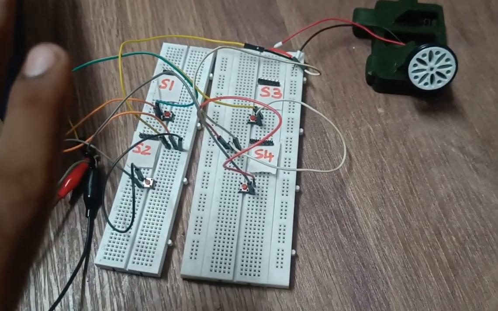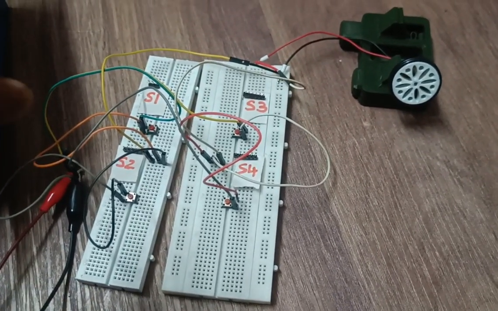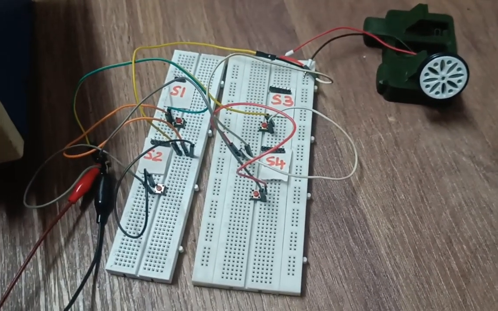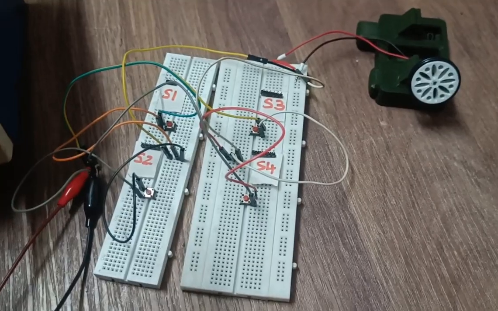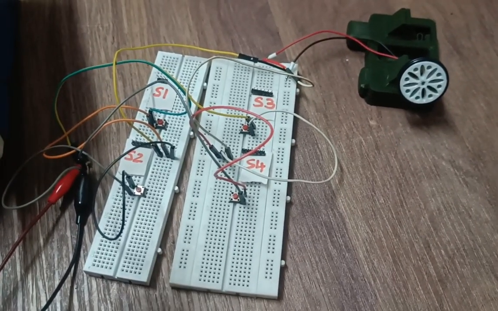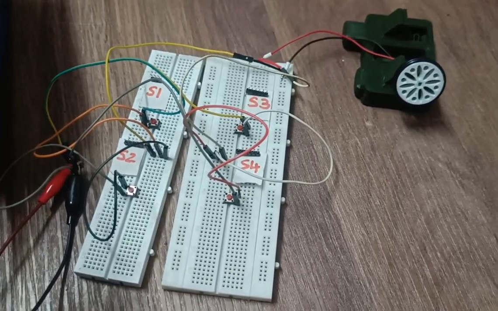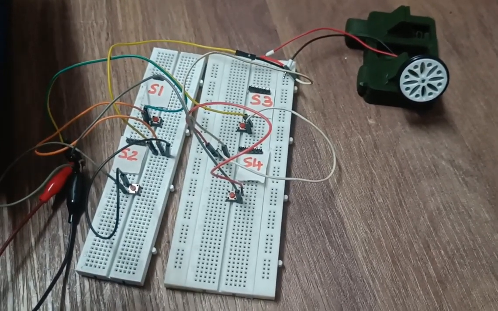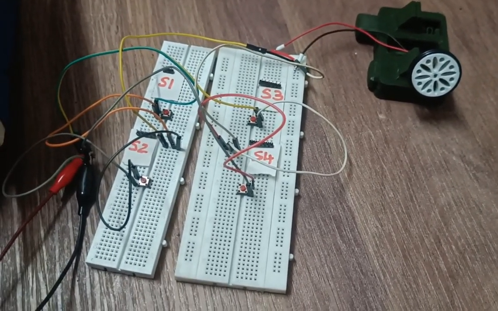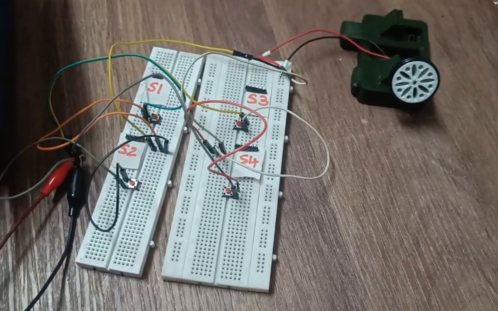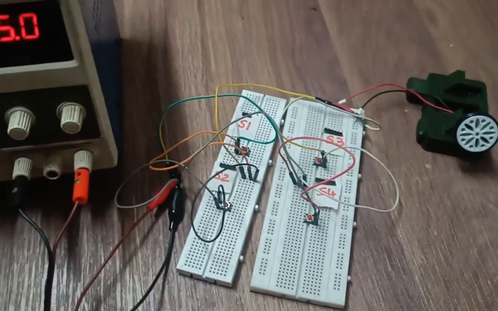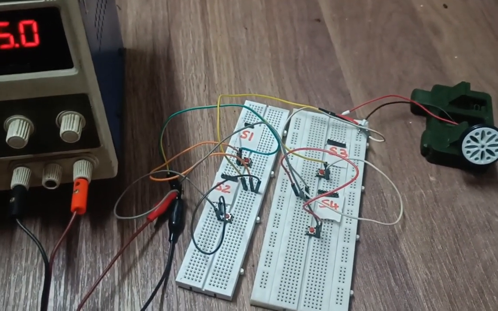This is a basic concept of PWM. PWM can be used in many applications. This is a basic concept of H-bridge. H-bridge can be used in many applications such as power grids and other things, as well as PWM is also used in many applications.